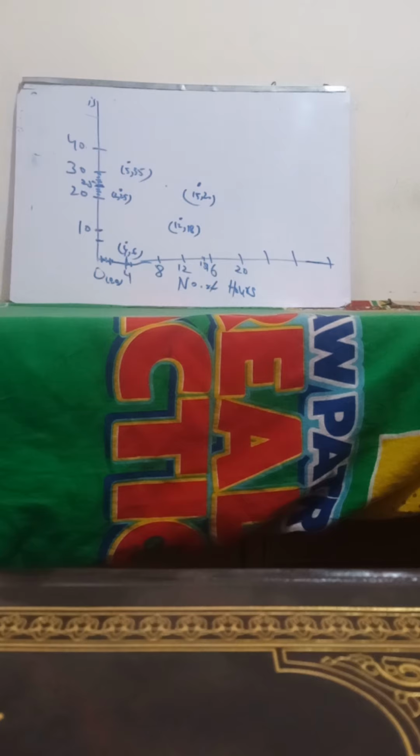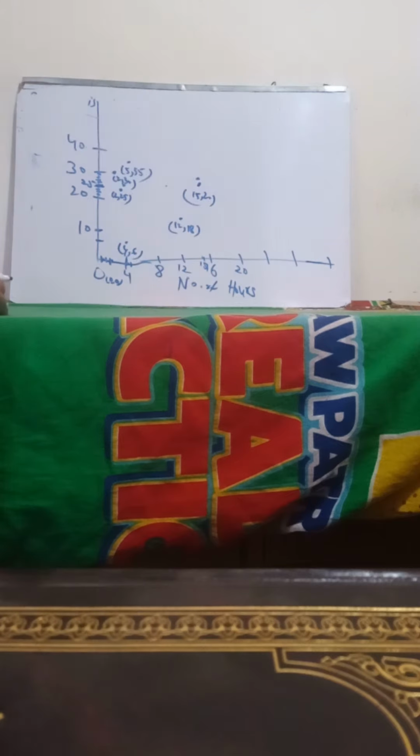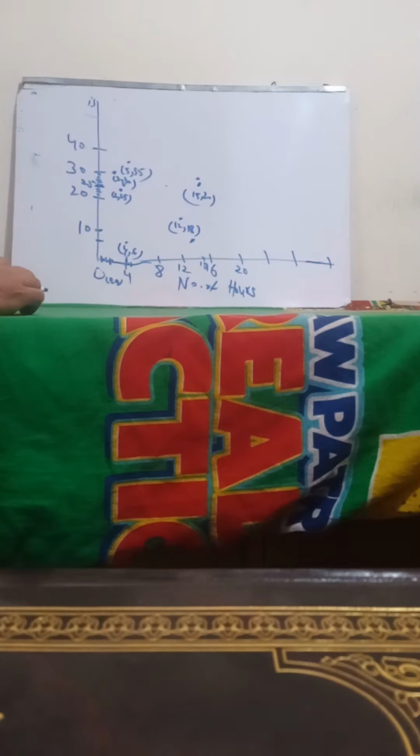Now we are plotting certain values quickly. Then we have 2 and 30. 2 and 30 over there. Then we have 4 and 20. This is another value. Then we have 15 and 22. This is 15 and 22. Then we have 14 and 6. Here we have 14 and 6. Then we have 5 and 40. Here comes 5 and 40.